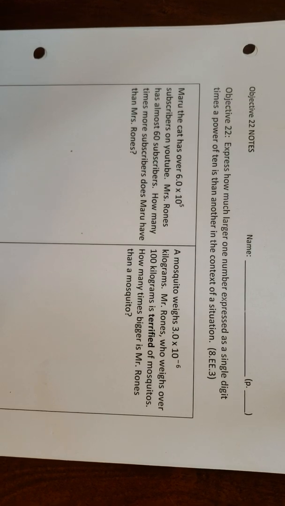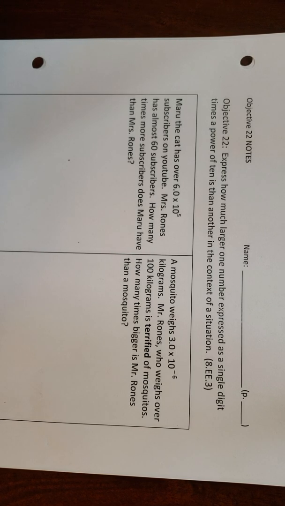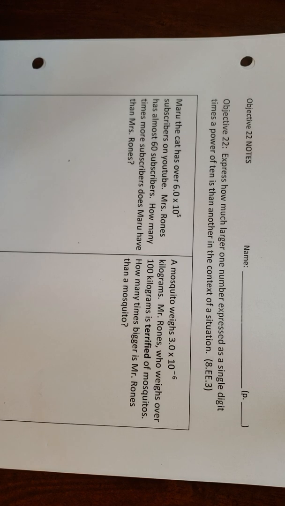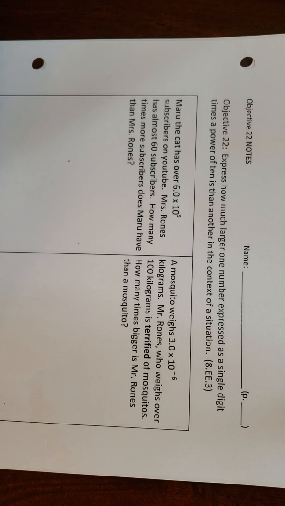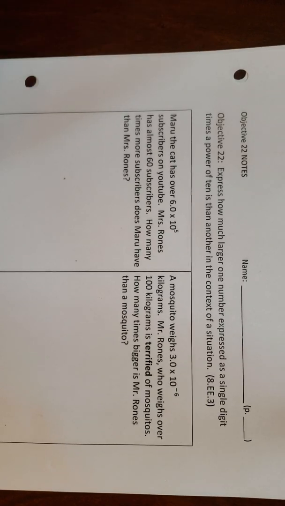Hey kids, it's Dr. Runts with your Objective 22 lesson, where we are going to talk about how to calculate two numbers, one being in scientific notation and one in standard form, or I suppose they could both be in scientific notation, to find how many times larger one thing is than another. And when we are working through these, we are going to use the operation of division. And we're also going to be using the same exact steps that we used in the previous lesson, Objective 21, and how to multiply and divide numbers that are in scientific notation. So it is pretty important that you understand what you're doing with that before you jump into this one.